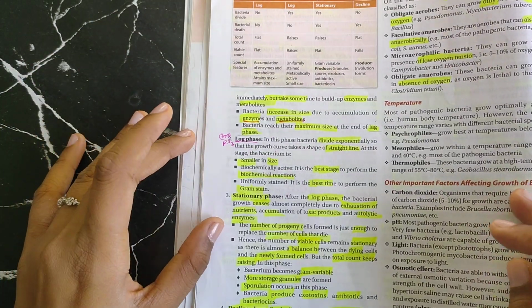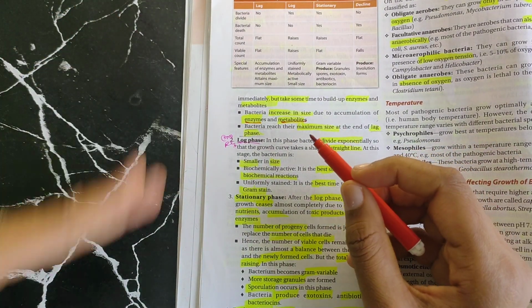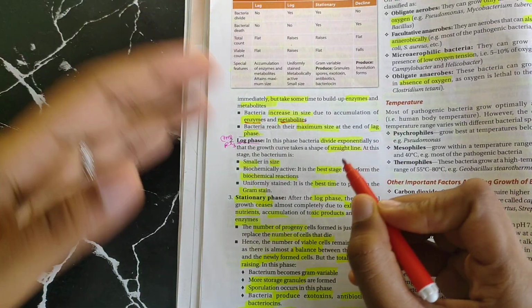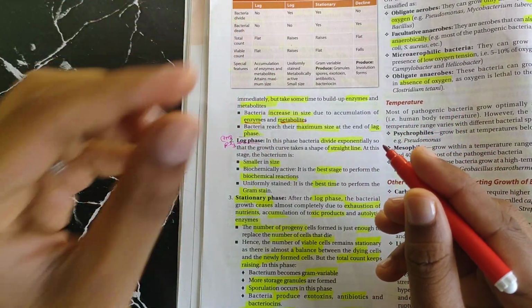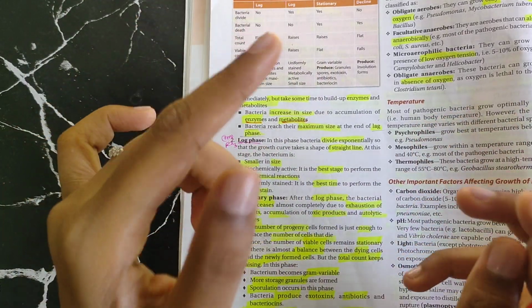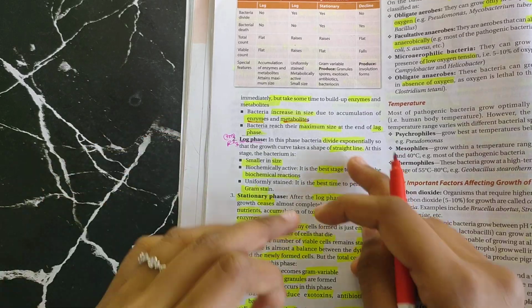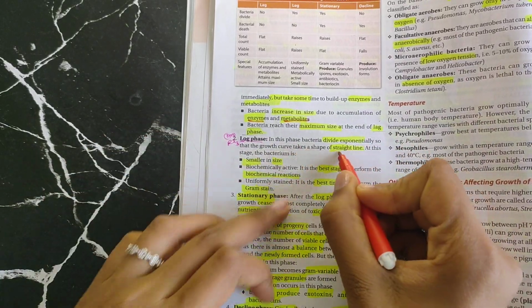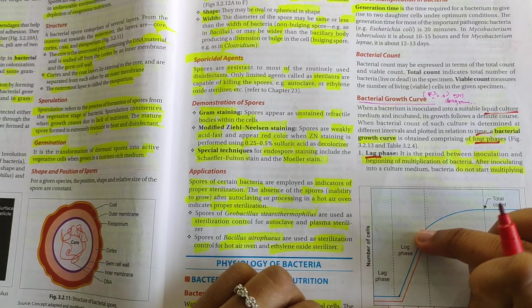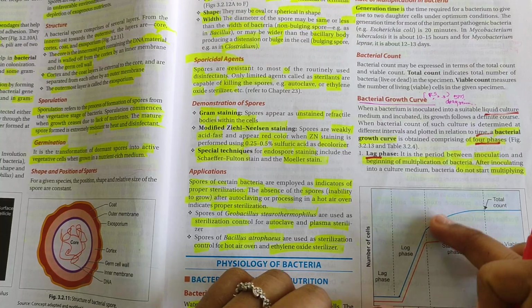Now let's come to the log phase. In the log phase, the bacteria divide exponentially, and there is a sudden increase in number. Exponential means 1 becomes 2, 2 becomes 4, and 4 becomes 8, the multiples of 2 to the power n. So this is the log phase where the bacteria divide exponentially. So the growth curve is a straight line. You can see in this image that in the log phase you get a straight line, from the beginning of the multiplication till here.